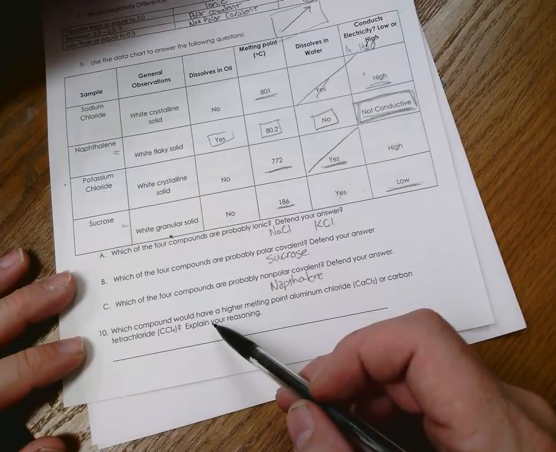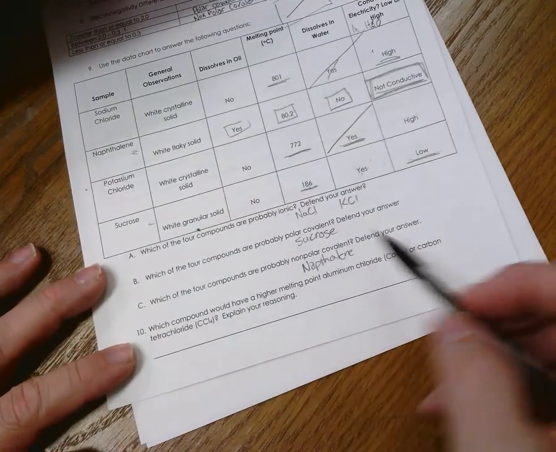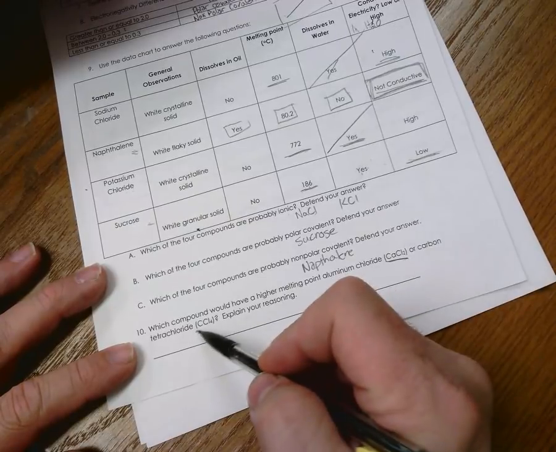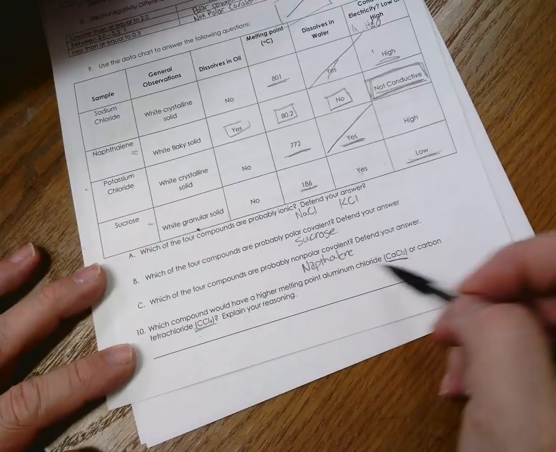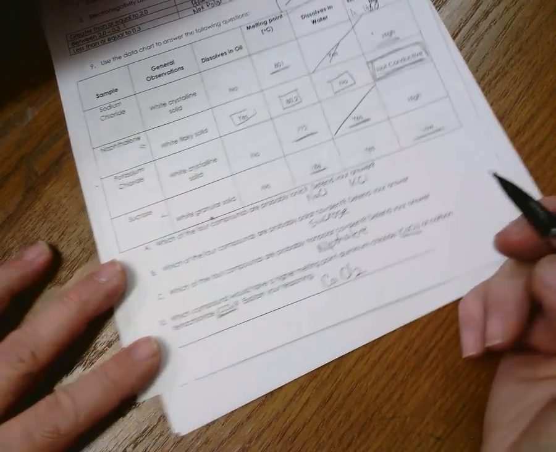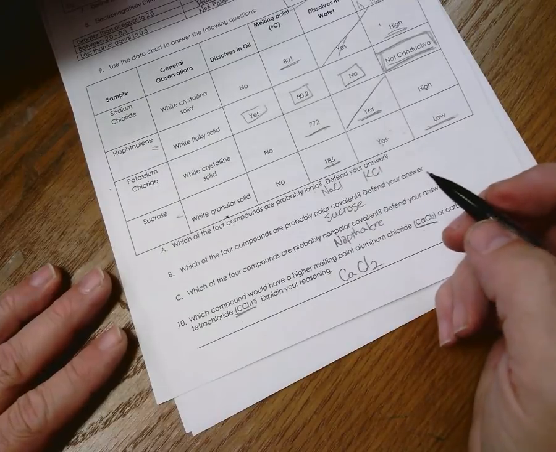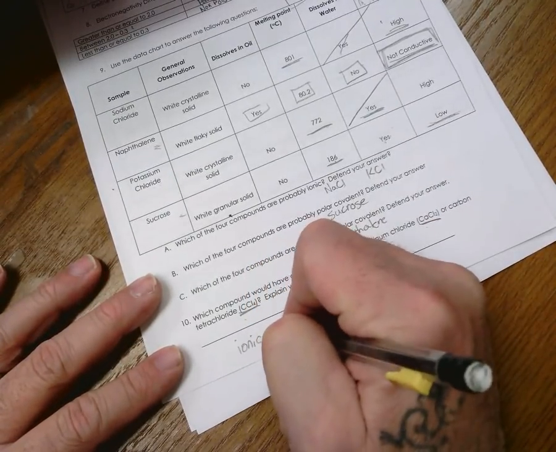Which compound would have a higher melting point, aluminum chloride or carbon tetrachloride? Well, this is ionic, and this is non-polar covalent, which has the lowest. Ionic has the highest. So melting point is just like strength of bonds.